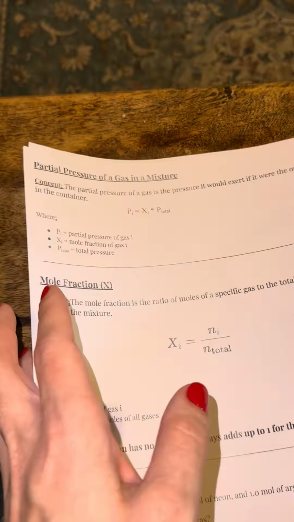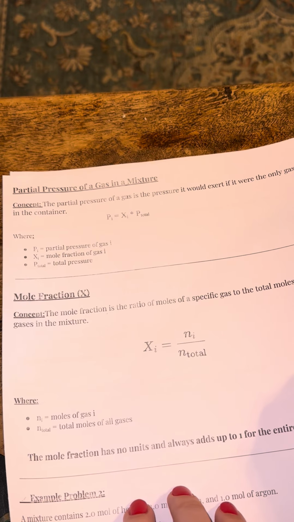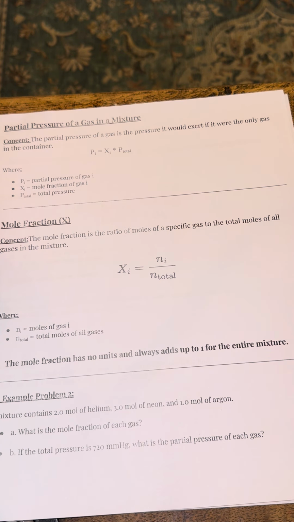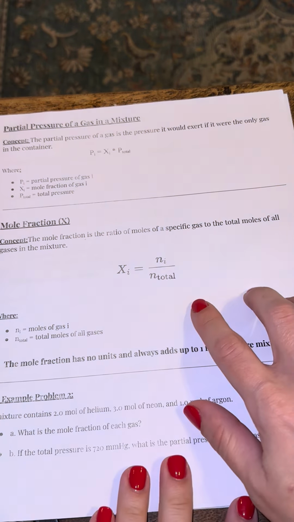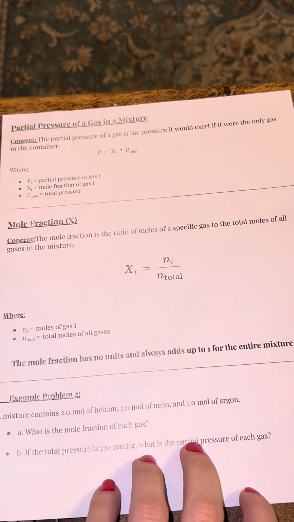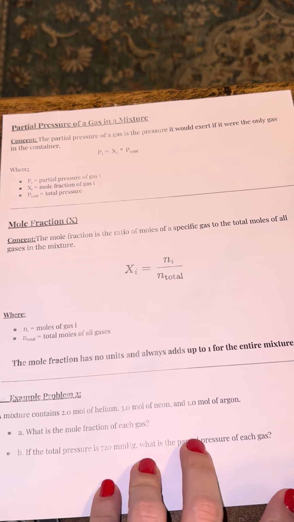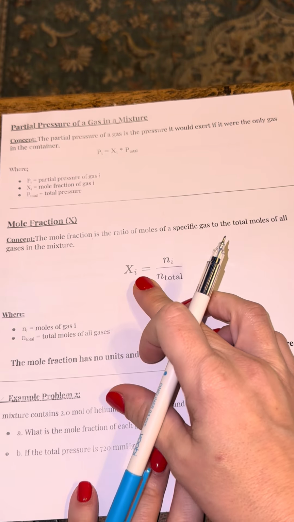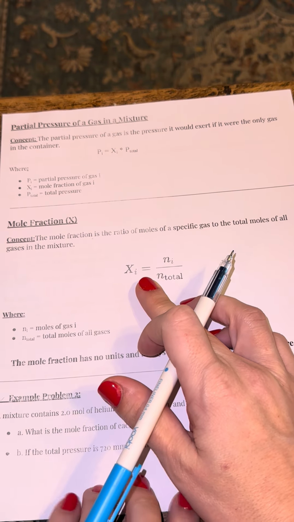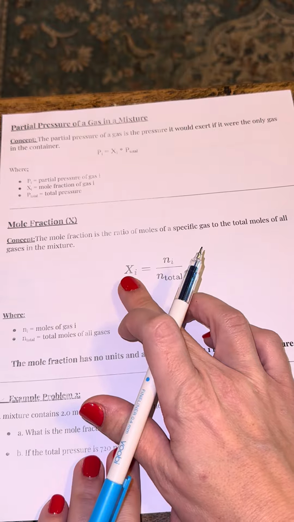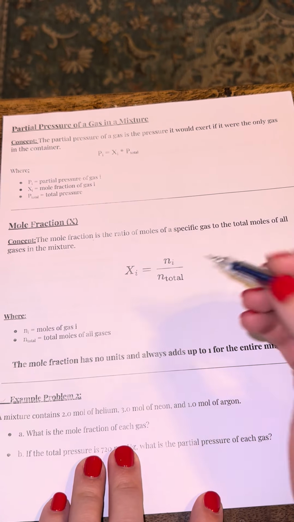I like to think of mole fraction as very similar to a percentage. So out of your mixture, what percent of it is coming from each individual gas? I'm actually going to start with this formula in the center, and I'll go right back up to the top. But in the center, this X stands for mole fraction. And so the I underneath it is usually where you would put your gas. So if it was nitrogen, that would be X, or carbon dioxide, X CO2. So that's all that stands for.